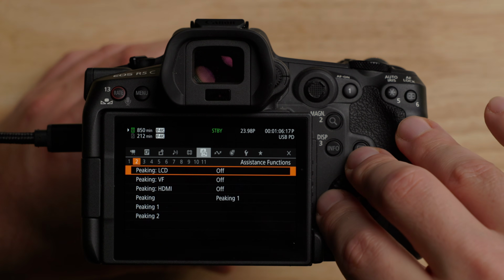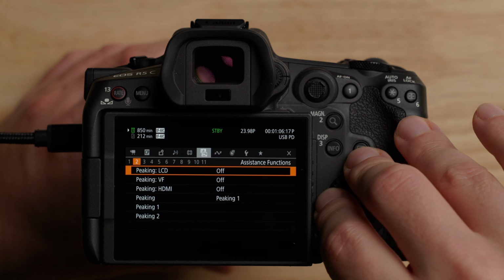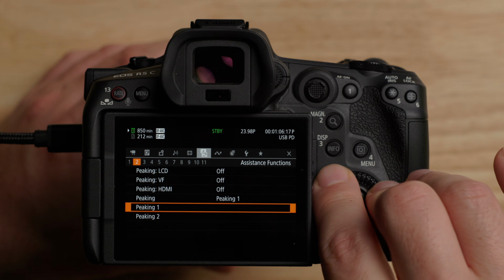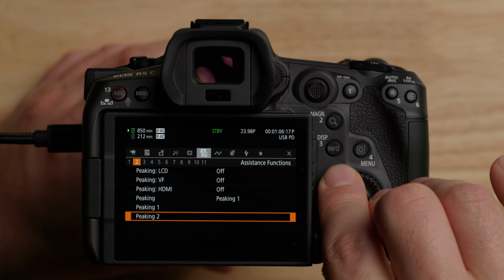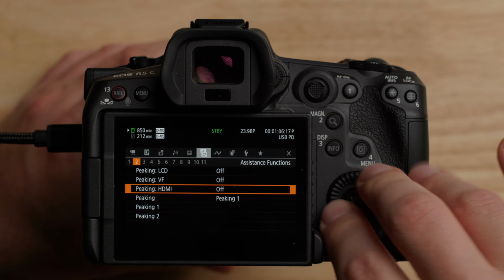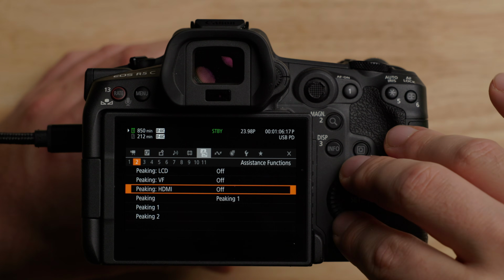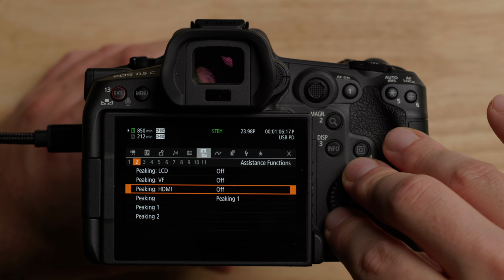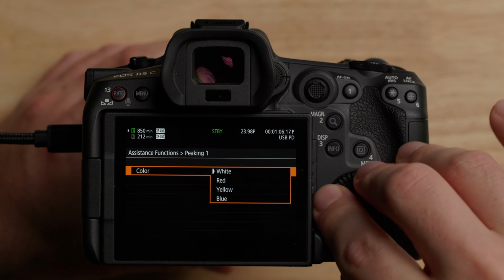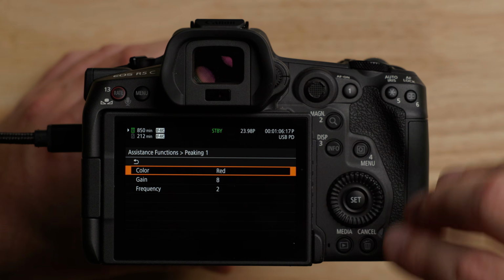Onto the second page here, we have our peaking. Peaking I use pretty often. What's cool here is that you can actually set up the peaking in 2 different ways. So there's peaking 1 and peaking 2, and then you can see if you want it over LCD, viewfinder, HDMI, like with all the other stuff, you can customize it to one of them or all of them or any combination. If you come out here under peaking, you can set your color and your gain. I usually like red for most stuff, but it'll depend on what you're shooting.